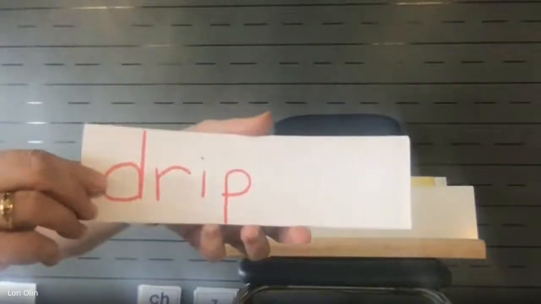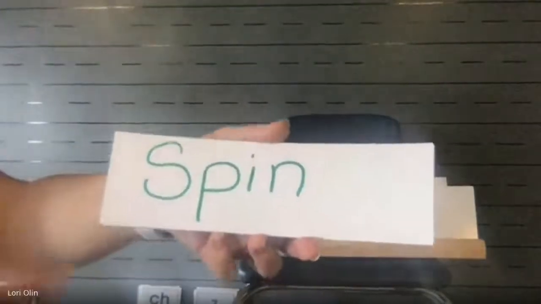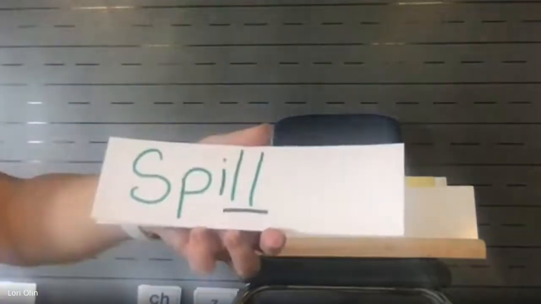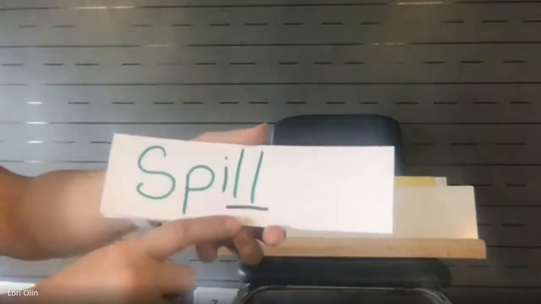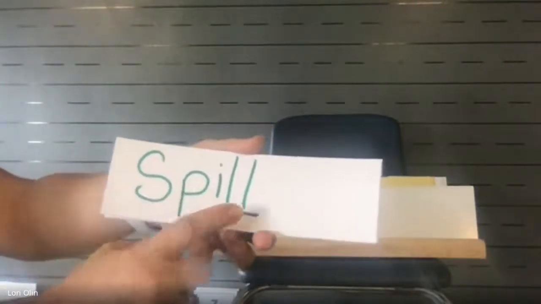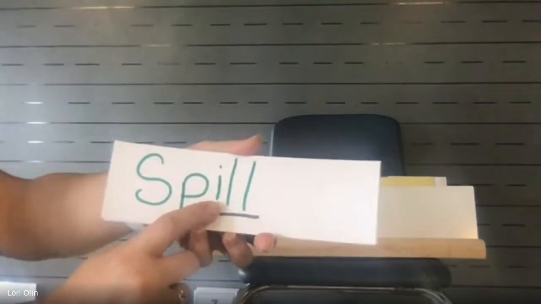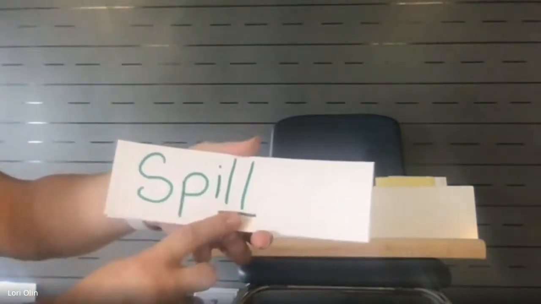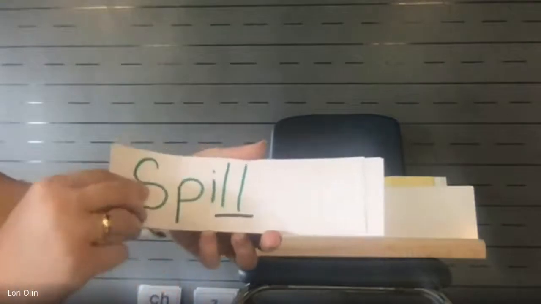All right, so let's go over our words again one more time. We have drop. We have drip. We have spin. There's our floss rule, our double L at the end of a one-syllable word after one short vowel. You double the F, L, S, Z. So we have spill.